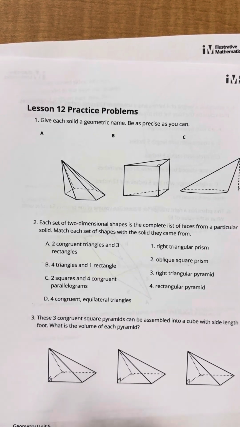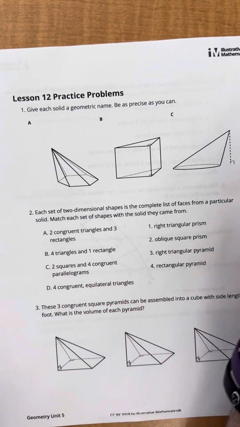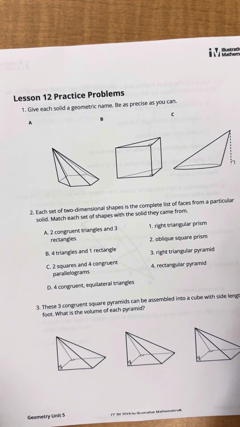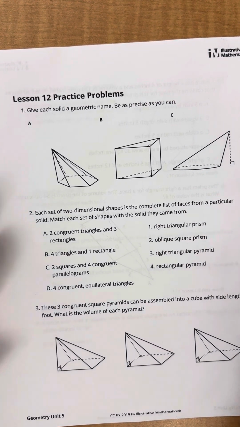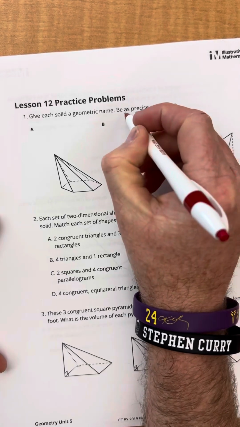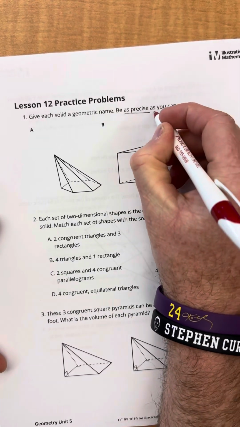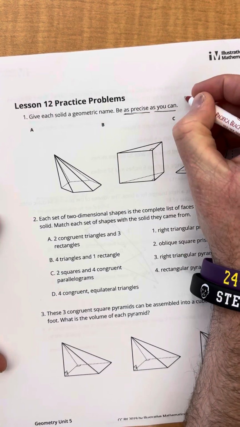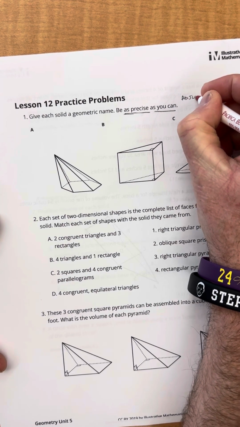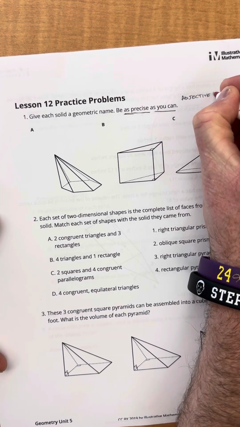Okay, here we go. Unit 5, Lesson 12. Practice problems. Number 1, give each solid a geometric name. Be as precise as you can. So as precise as you can means adjectives. Use some adjectives. Hey, English word.